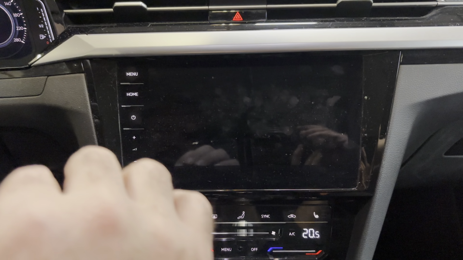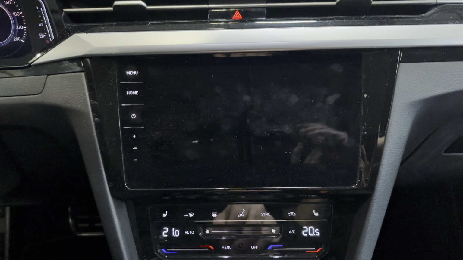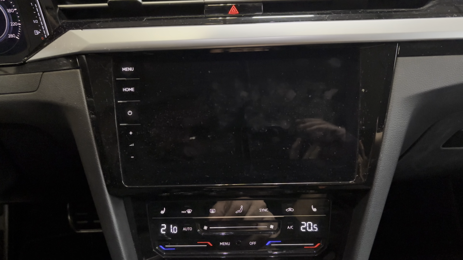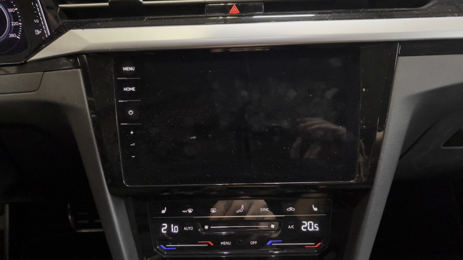This is the engineering mode. Don't do anything you don't know anything about. You can change things for the worse. So please do not do anything you don't know anything about. There are some menus over here: activation keys, version information. Let's see the version information.